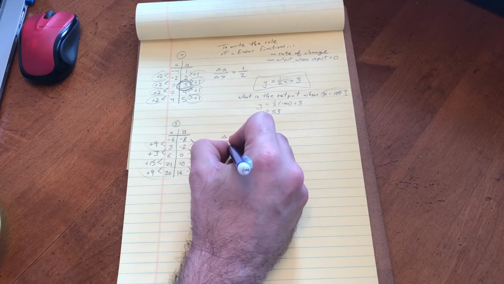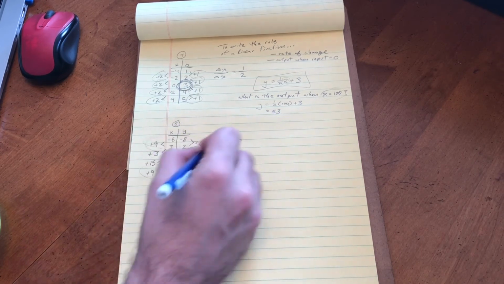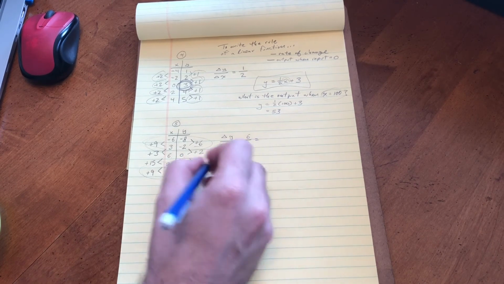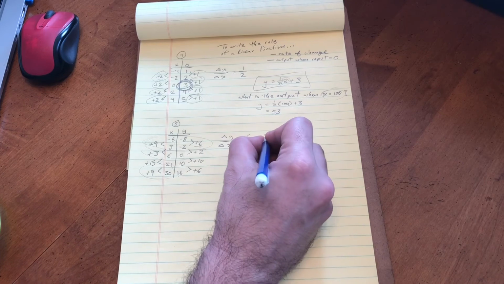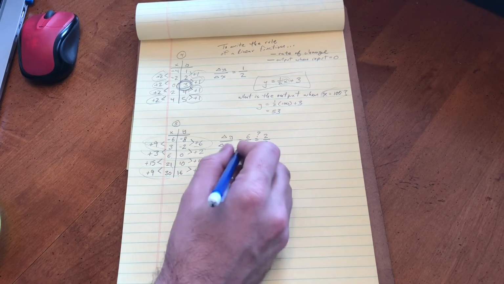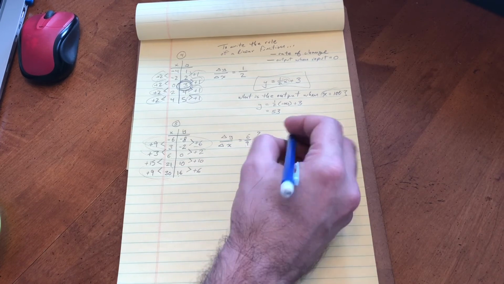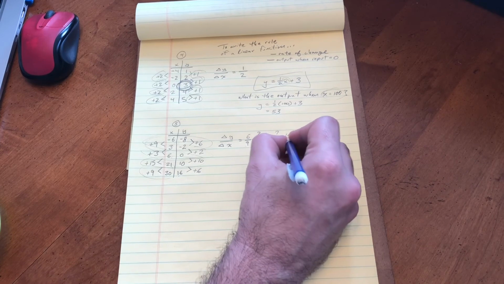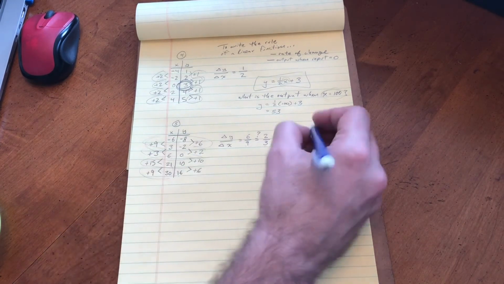We'll examine the delta y over delta x for each. So 6 over 9, not a simplified fraction. 2 over 3. I'm asking the question, are these equal? Well, these are certainly equal. If I reduce 6 over 9, I get 2/3. But is that equal to 10 over 15? Sure as heck is.